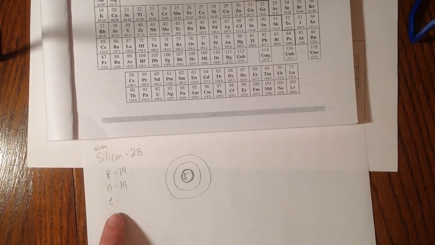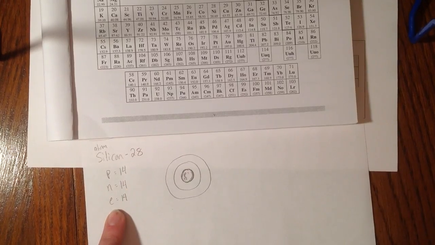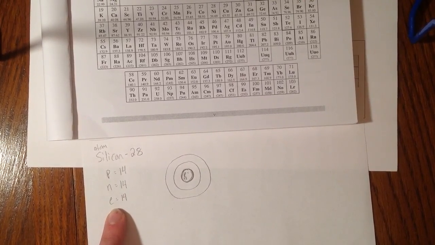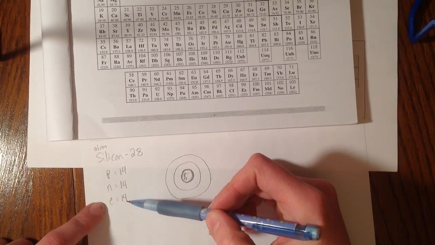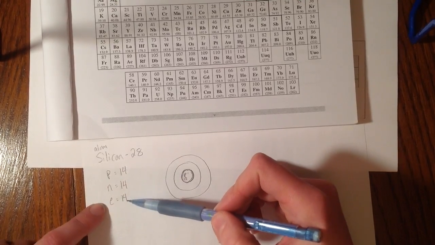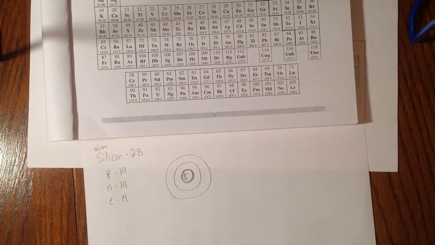Okay? And we did say that this was an atom. So if I have 14 protons, that means I have 14 electrons, because atoms don't have any charge, they're neutral. Excuse me, my number of protons balance out my number of electrons. So we have an equal balance of our positives and negatives.